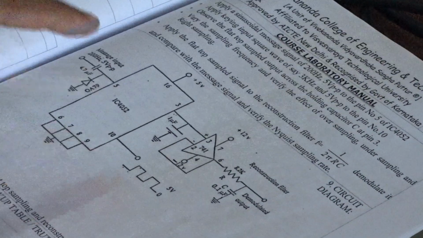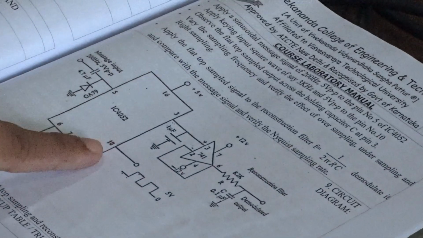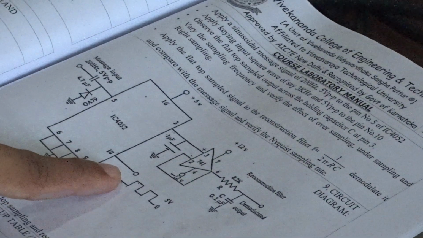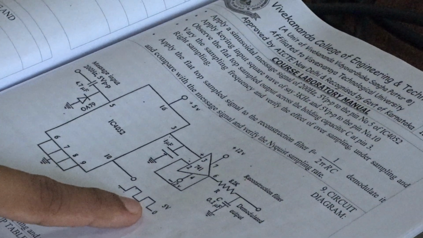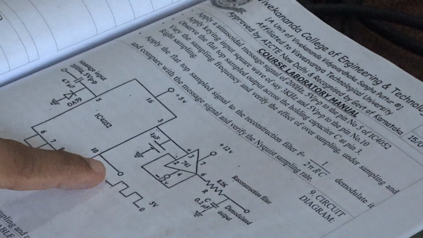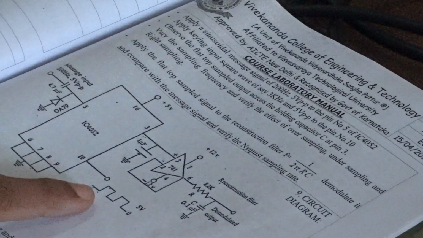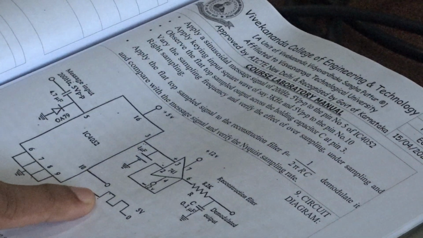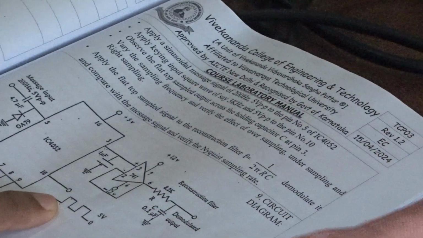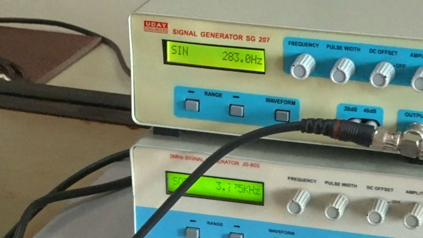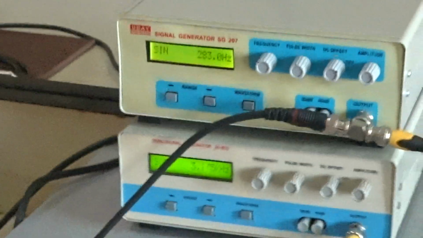We are going to give it to the mode of that mux IC, and we are going to give the square waveform. This square waveform we give directly to pin number 10, but offset is not set here. For that purpose, while taking the signal from the signal generator, we are going to set the offset and set the value of that voltage to the 5 volt level.